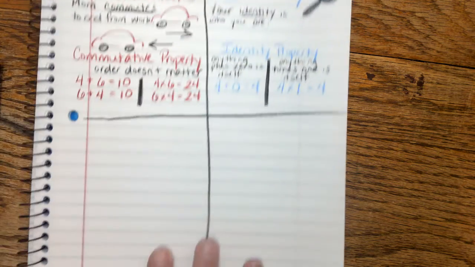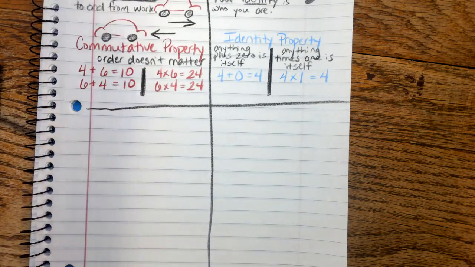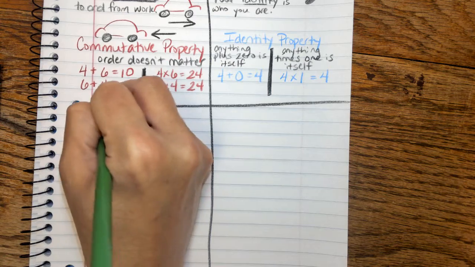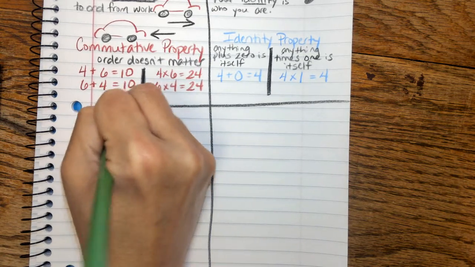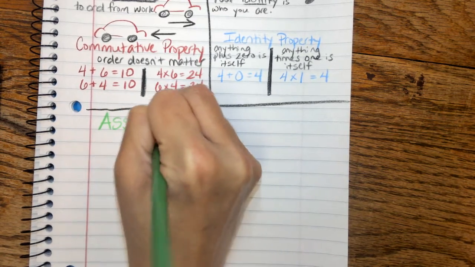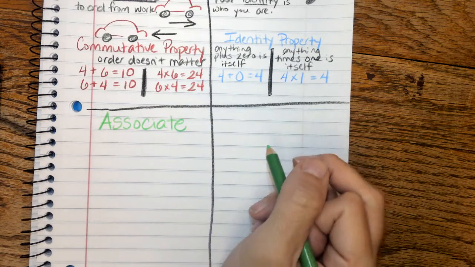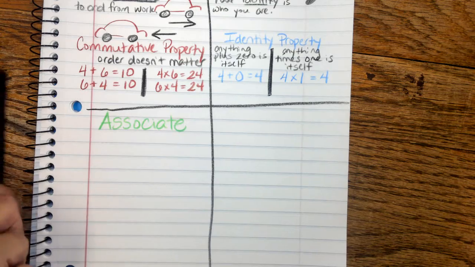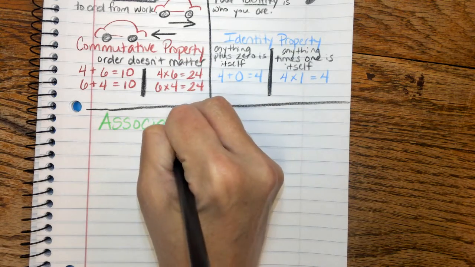Okay. All right, so next up we have the associate. So we're going to write the word associate. Okay. Associate. Okay. All right. So, and our kind of image for this is these two kids.